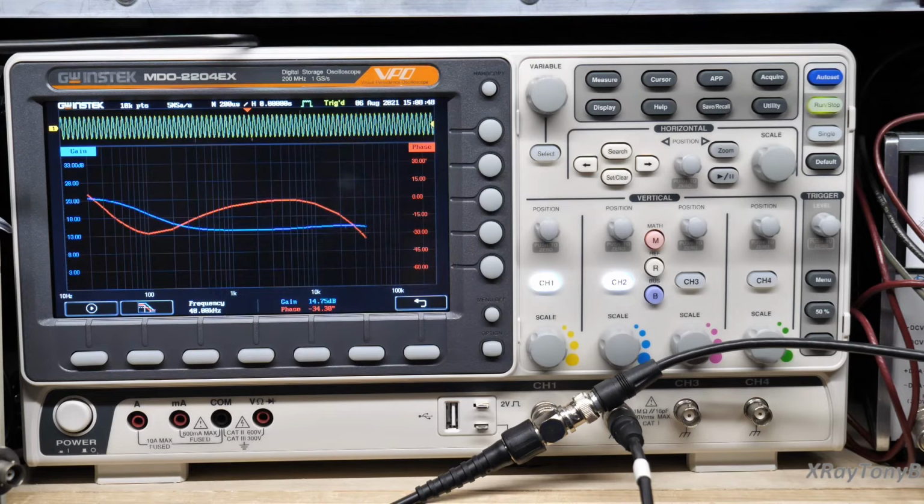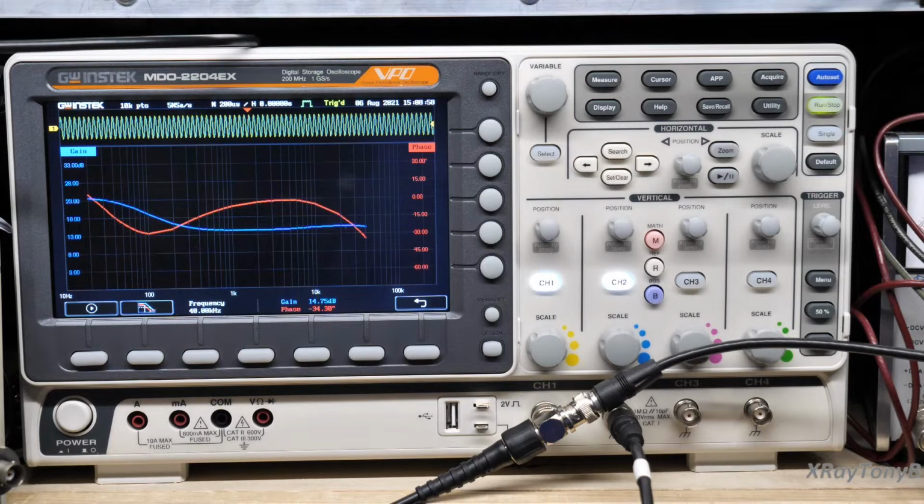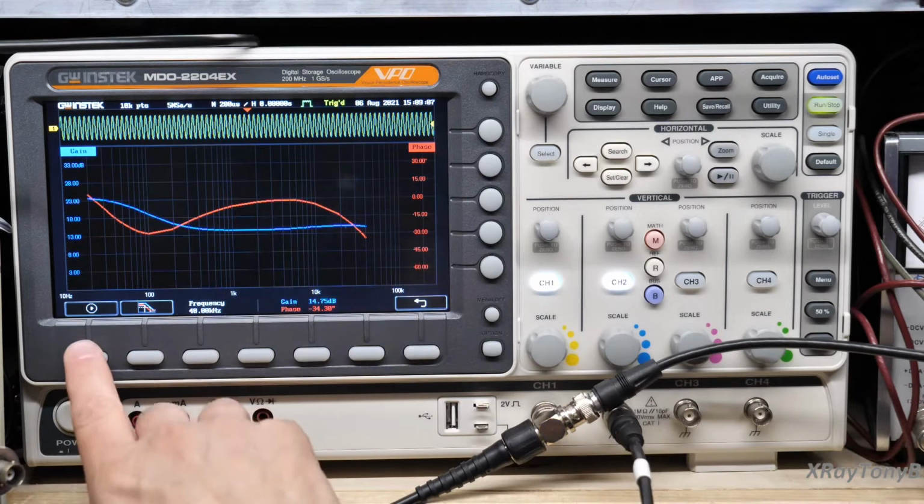What we're going to do now is look at the loudness contour switch and how it affects the circuit. Remember how we had a real flat signal across here with the tone controls and everything set to flat. I'm now going to turn the loudness switch on, and I'm going to run the test.